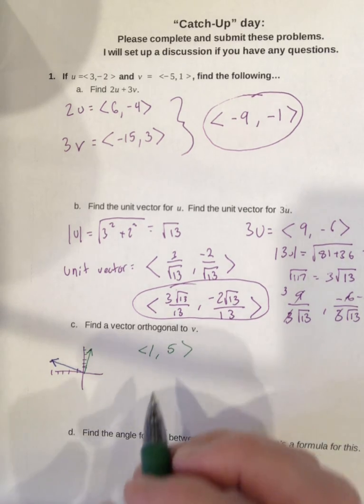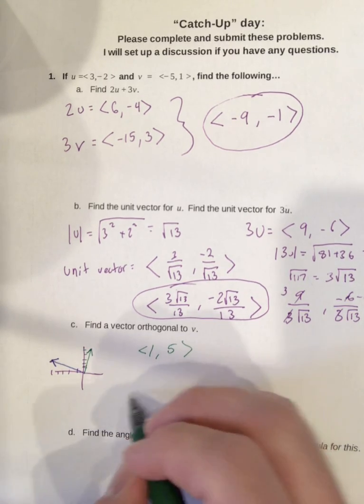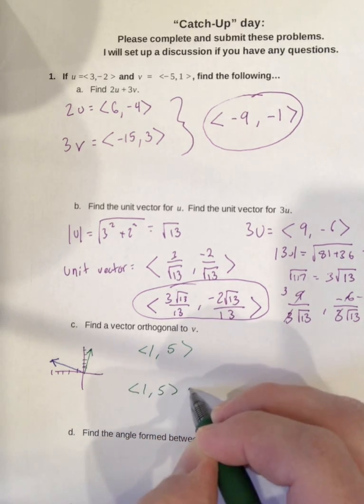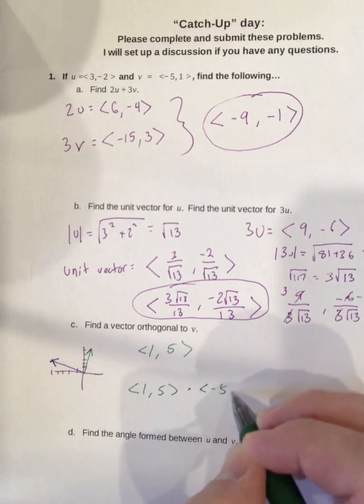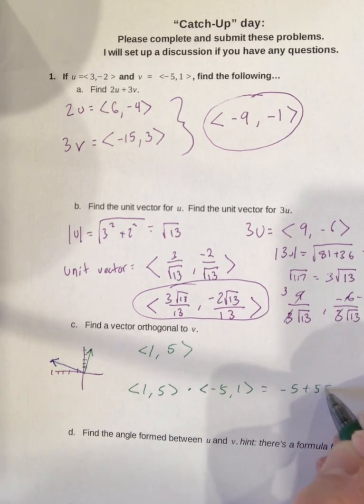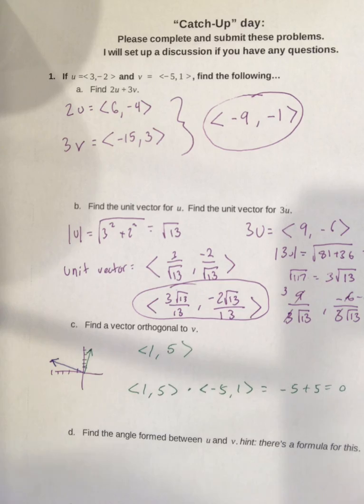To prove this is orthogonal, you can do the dot product. So if we do 1, 5 dot with negative 5, 1, it would be negative 5 plus 5, which is 0, which proves they are in fact orthogonal.